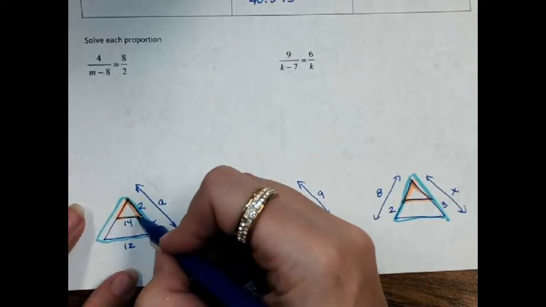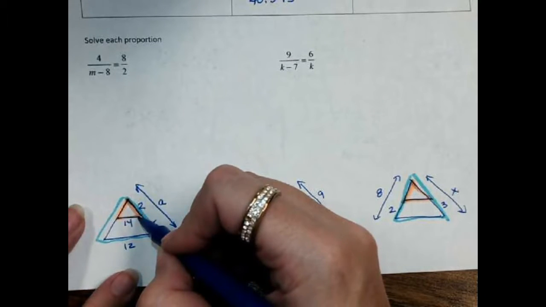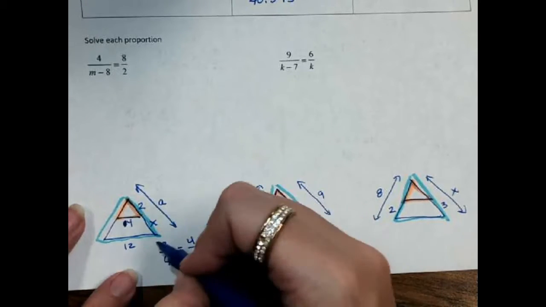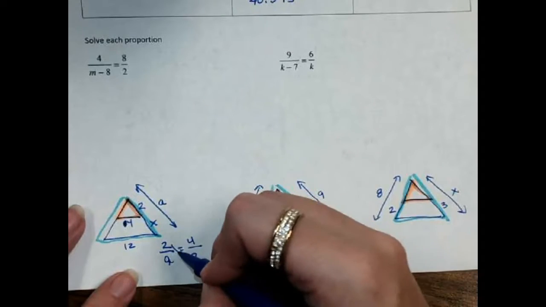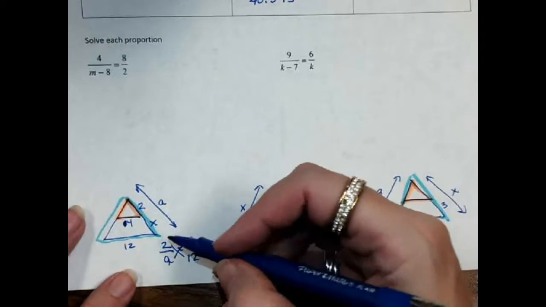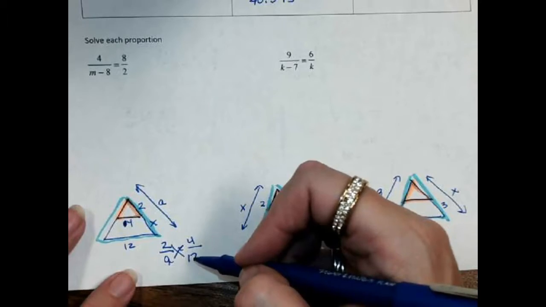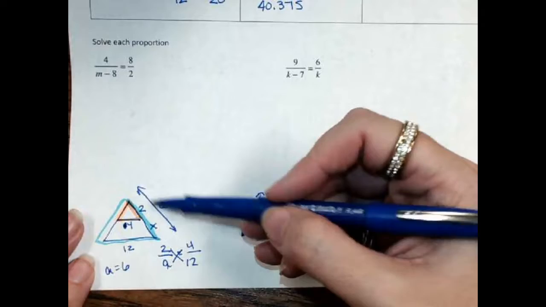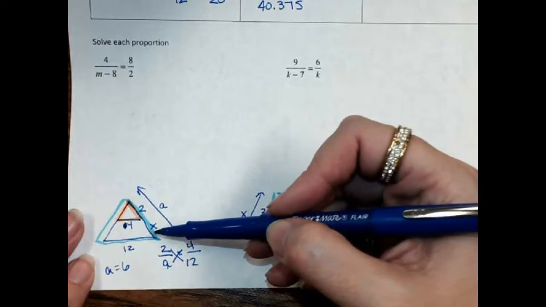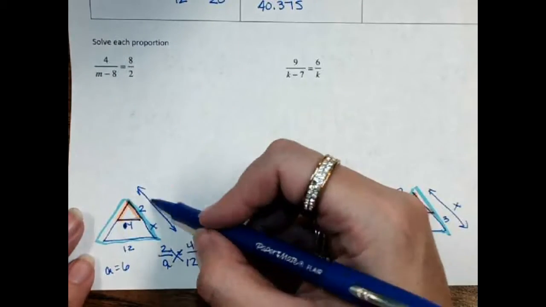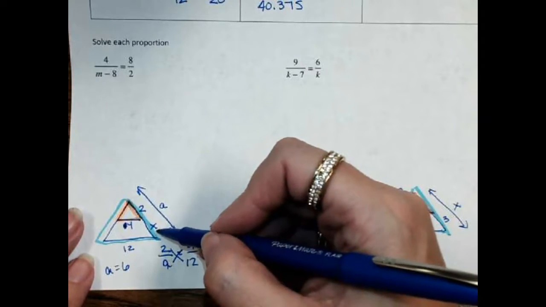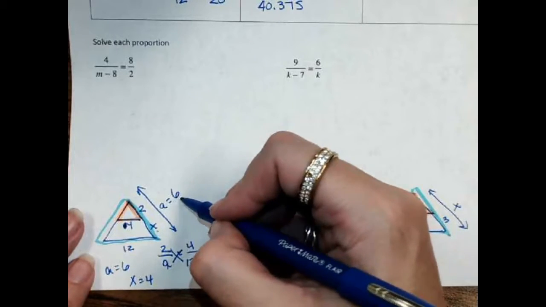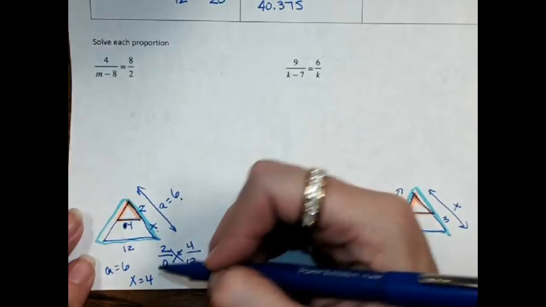And then that's 4 here. Oh, I'm sorry, this should be 4 here. 4 here goes with 12 here. Then you can easily cross multiply, and you get that A equals 6. But I wasn't looking for what A was. I wanted to know what just X is. Well, if this out here is 6, then that means that X is just equal to 4. I'd take and say this is 6. 6 minus 2 gives us 4 for the part I was really looking for.